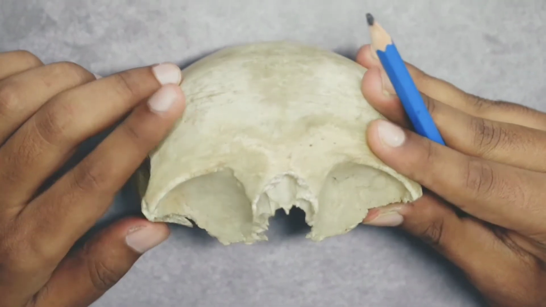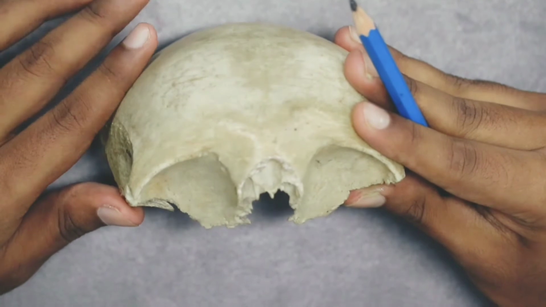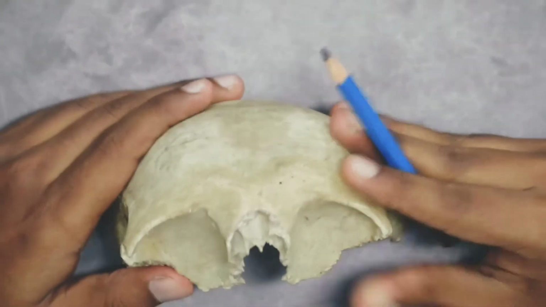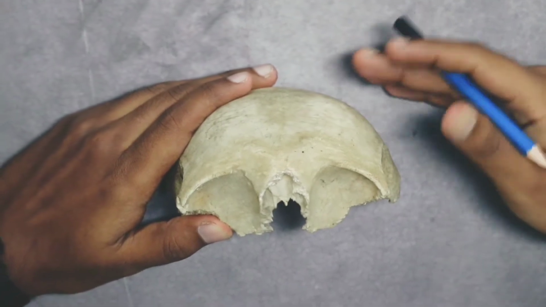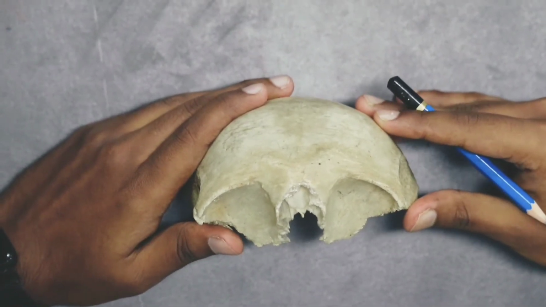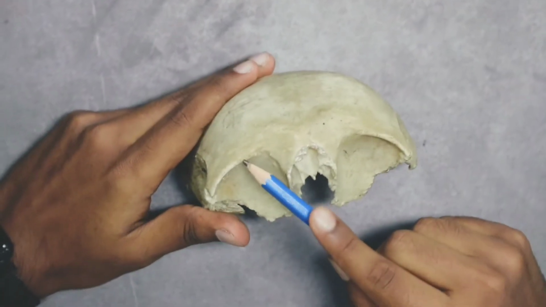supraorbital nerve. Supraorbital vessel is the branch of ophthalmic artery, which is one of the branch of internal carotid artery, and supraorbital nerve is the branch of ophthalmic division of the trigeminal nerve. Medial to that is the supratrochlear notch, which is not visible, which will allow passage of supratrochlear nerve and vessels.